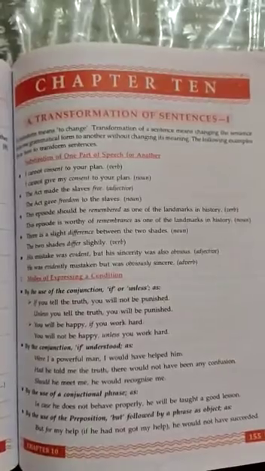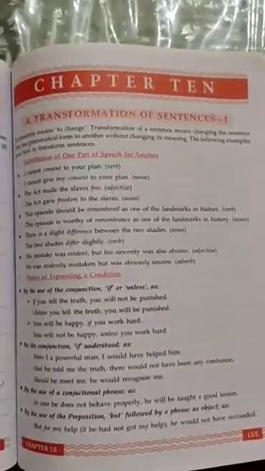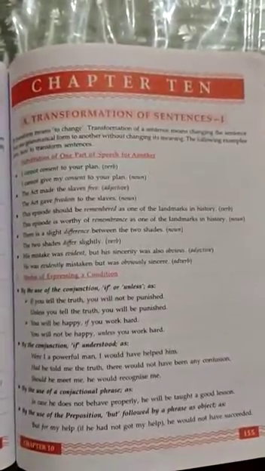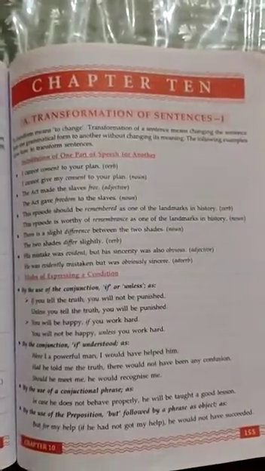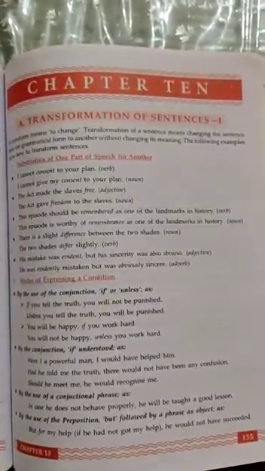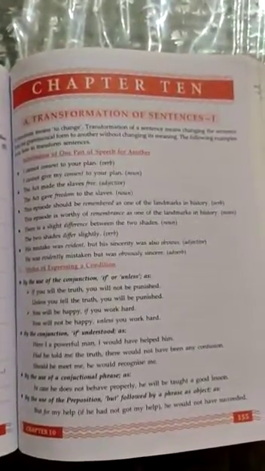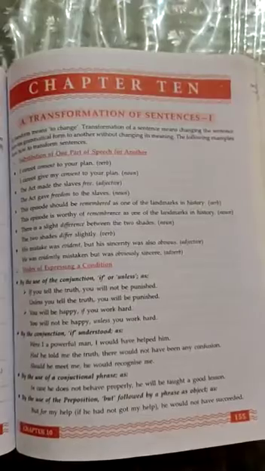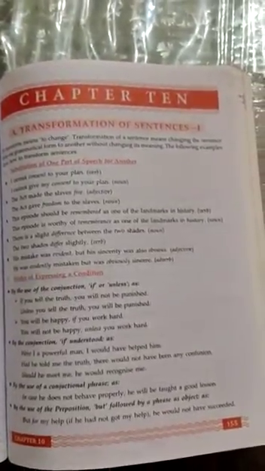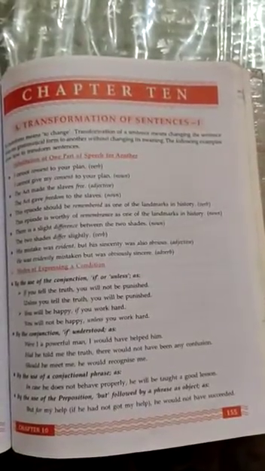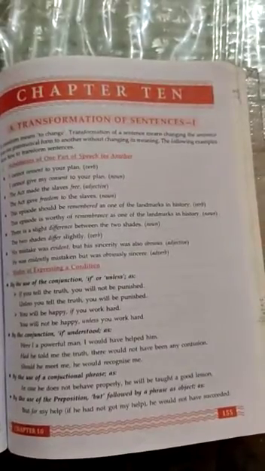By the use of the conjunctional phrase in case, okay, as we say in case, these are conditional phrases. By the use of the preposition but followed by a phrase as object, but for my help. Here this means if he had not got my help, or unless he got my help, he would not have succeeded.